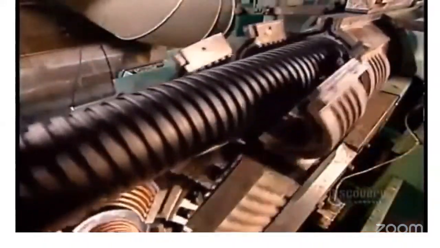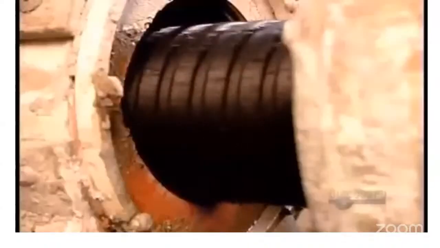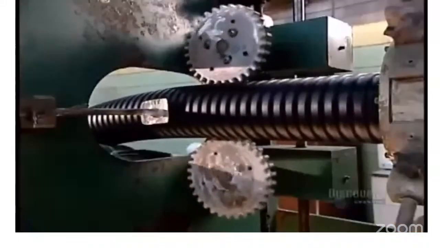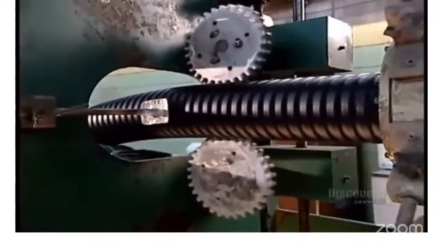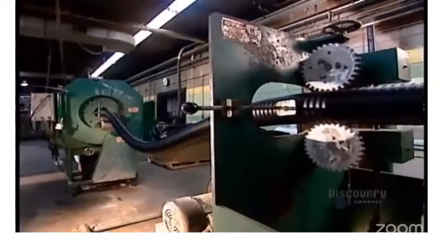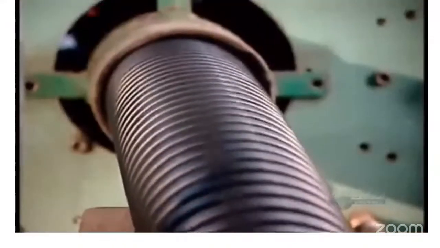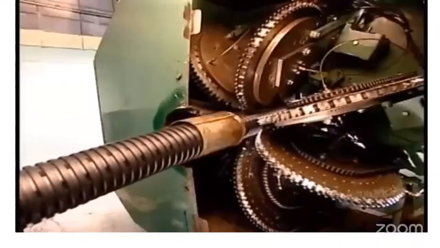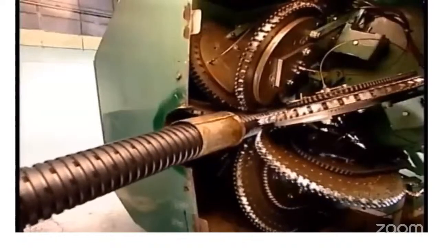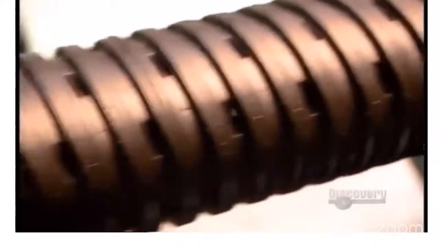See the die, how the blocks are opening there. And it gets pulled. See the pulling. See the system here, friend. How it is getting done.